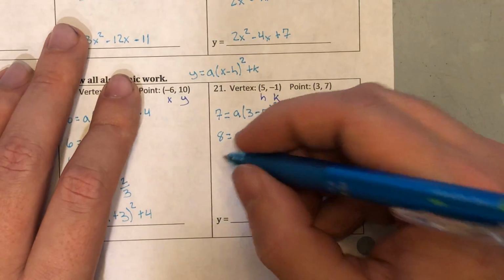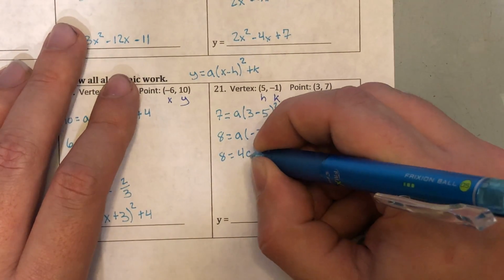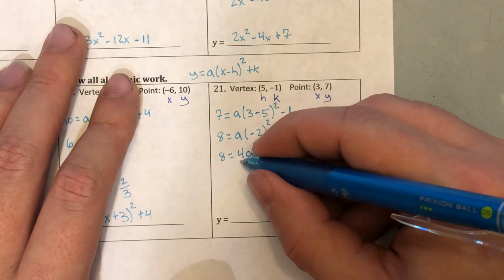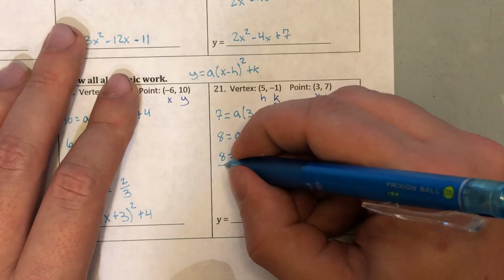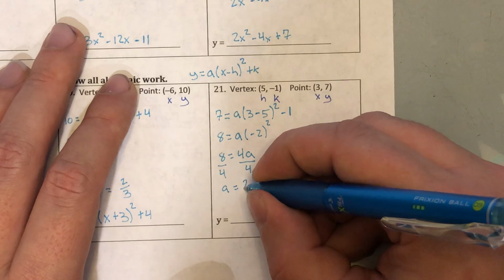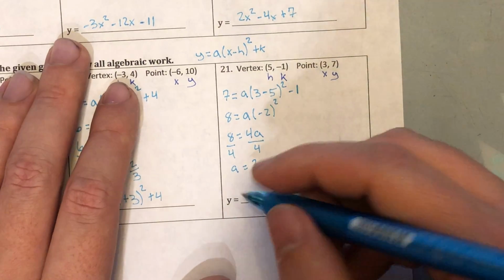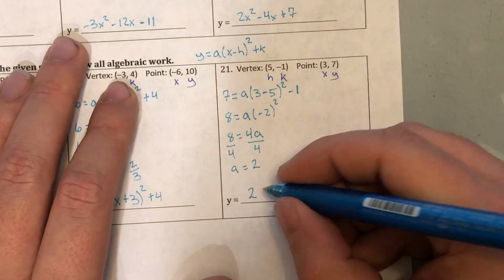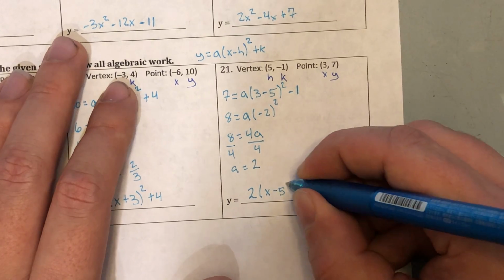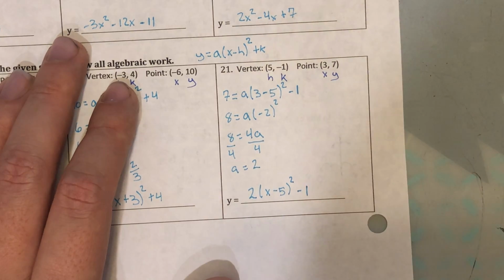Negative 2 squared, negative 2 times negative 2 is going to be positive 4. So now I need to get a alone. I need to divide both sides by 4. I get a equals 2. So my equation is going to be y equals 2, x minus 5 squared, minus 1.